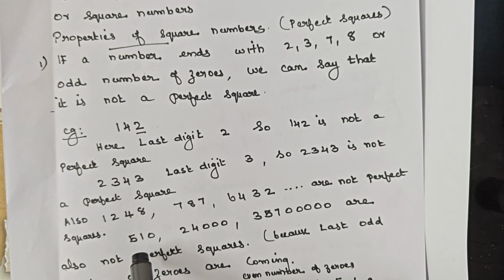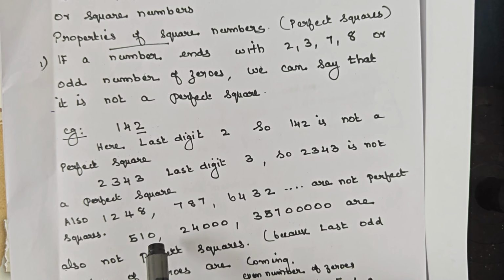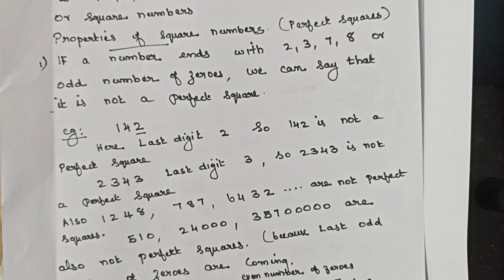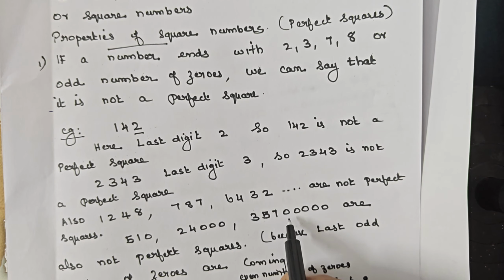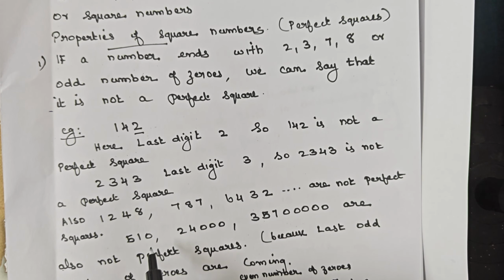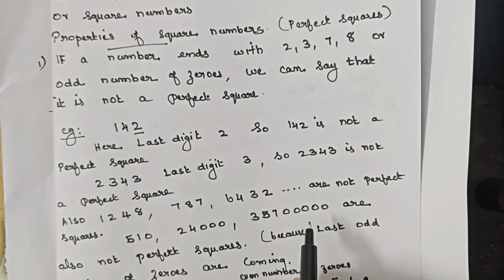Here I have taken some numbers, 510, where the number of zeros is 1, then a number where the number of zeros is 3, and in the third case the number of zeros is 5. And 1, 3, 5 are odd numbers.